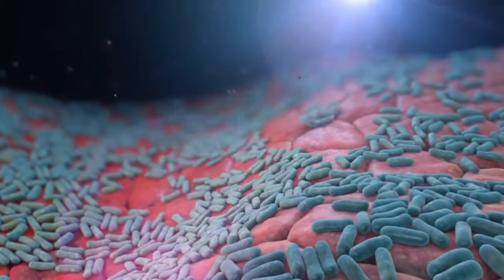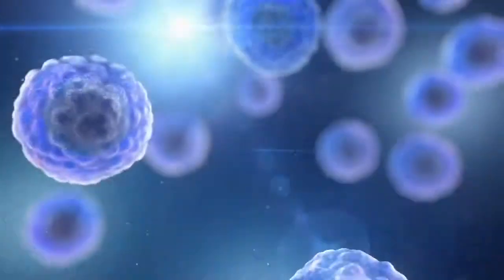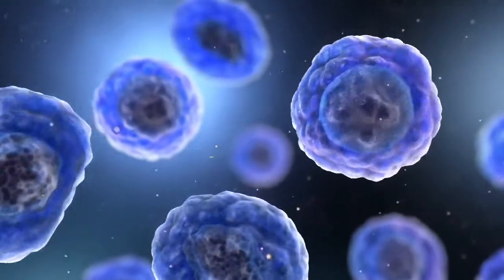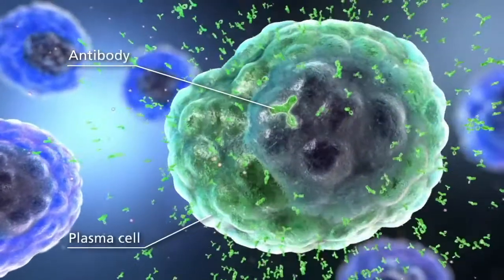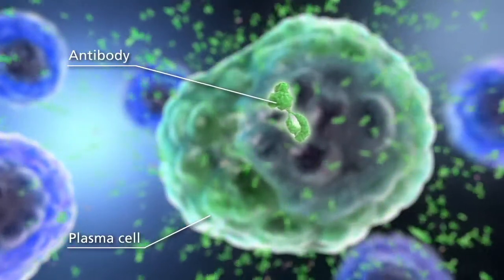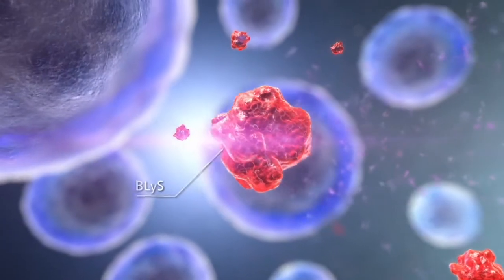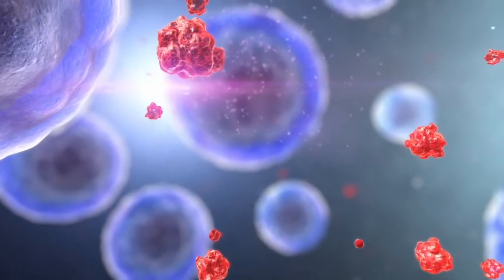During a normal immune response to foreign antigens such as bacteria, more B cells are allowed to survive, proliferate, differentiate, and become plasma cells that produce antibodies to fight the infection. A cytokine known as BLyS plays a pivotal role in the survival of B cells by preventing normally occurring apoptosis.